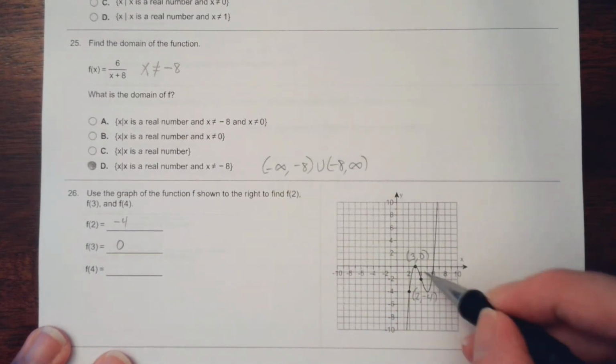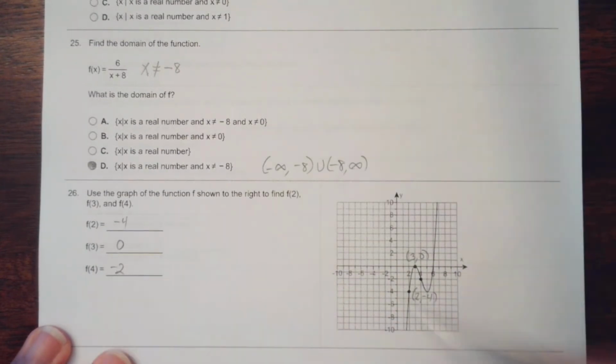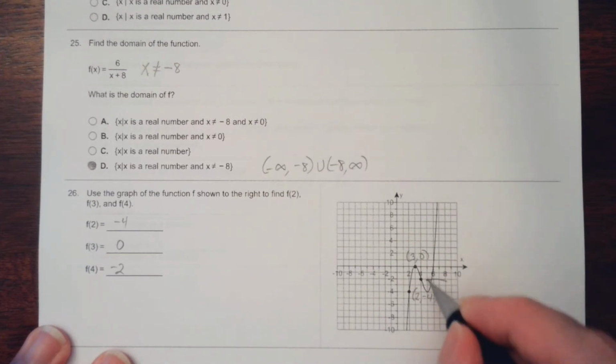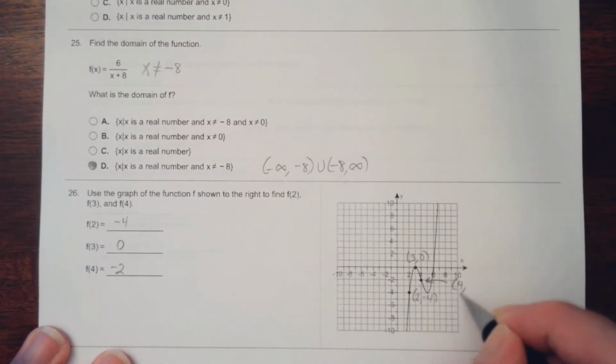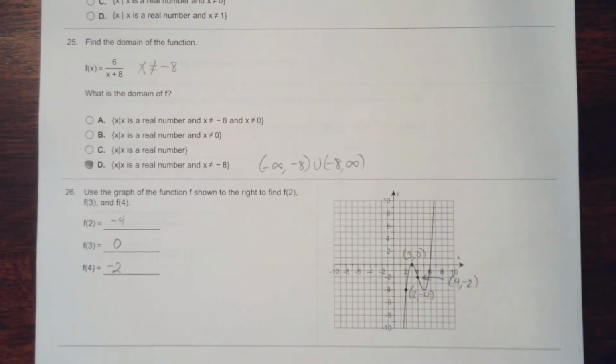And finally, f of 4, we're down 2. So that would be negative 2. And notice that point is the point 4, negative 2. So negative 2 is the value, the output that corresponds to an input of 4. All right, let's move on.